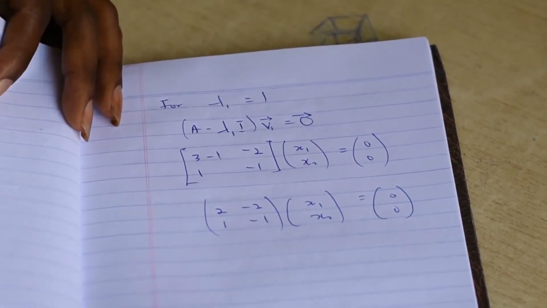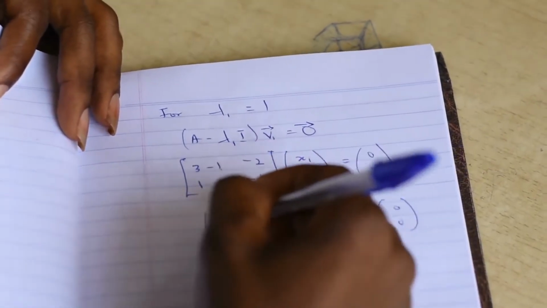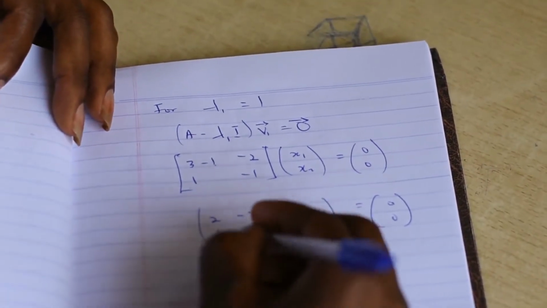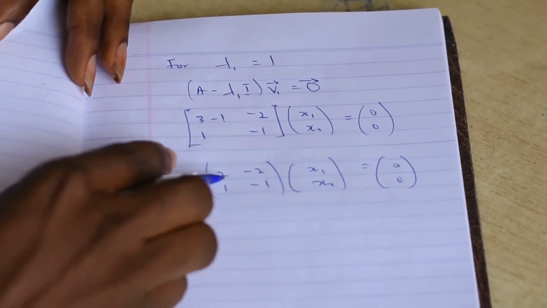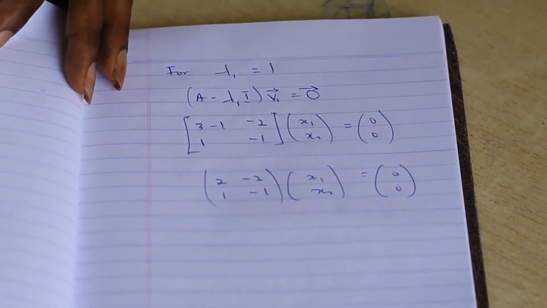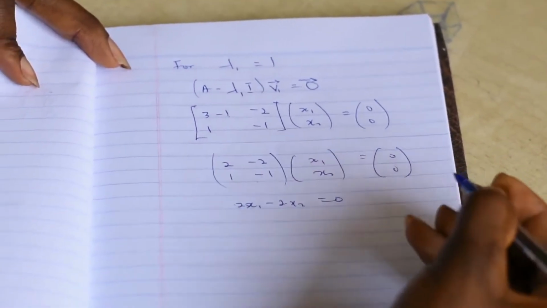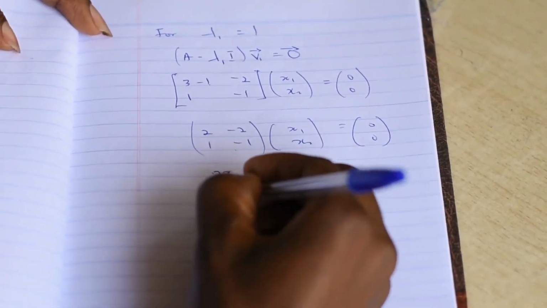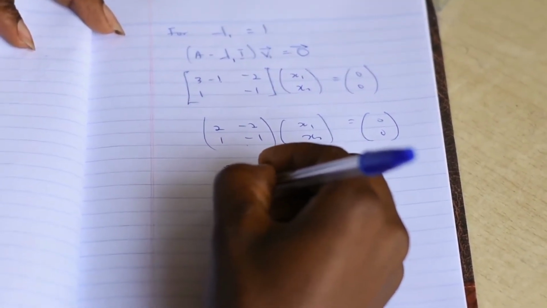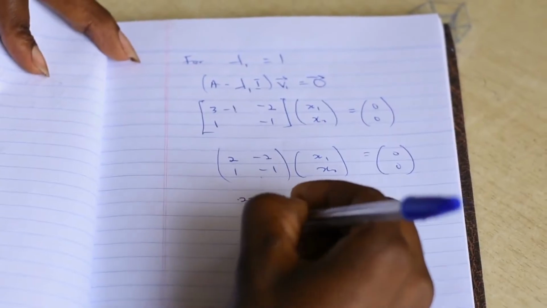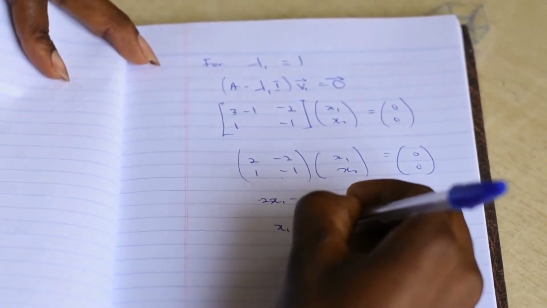There is no need of forming any augmented matrix here, because after multiplying through, you can see that these two rows are linear. So x1 minus x2 being equal to 0. It's as simple as that: x1 equals x2.